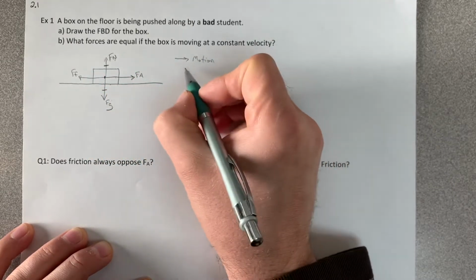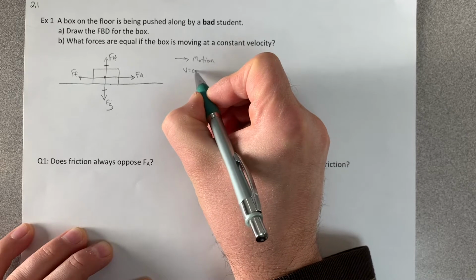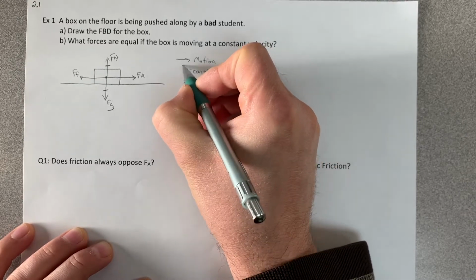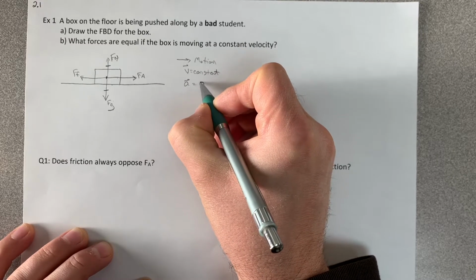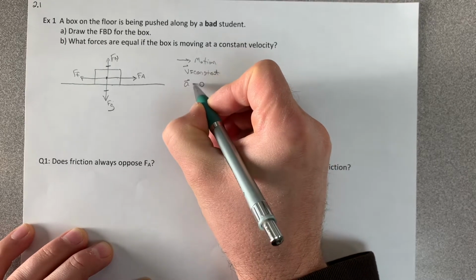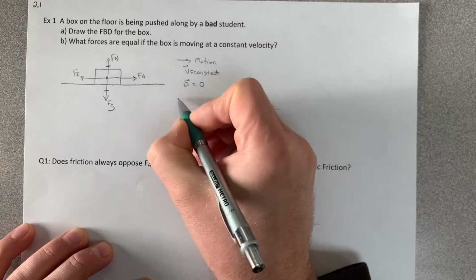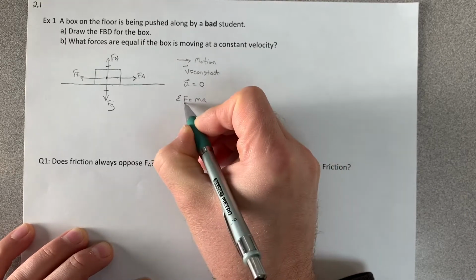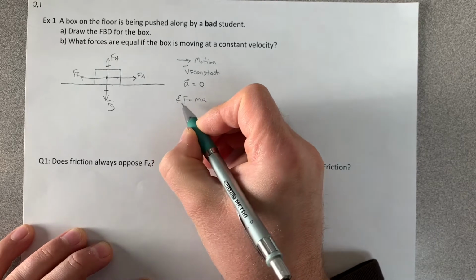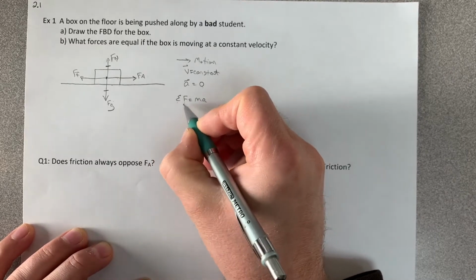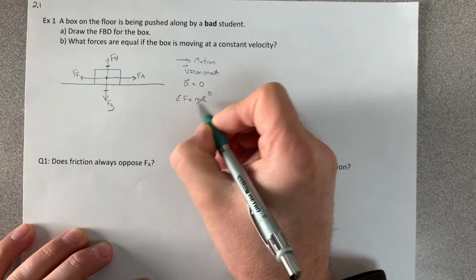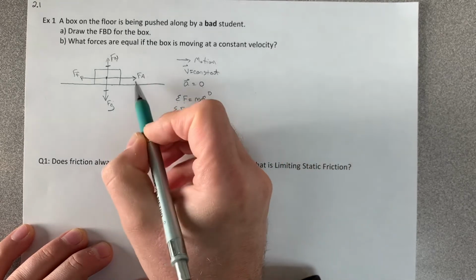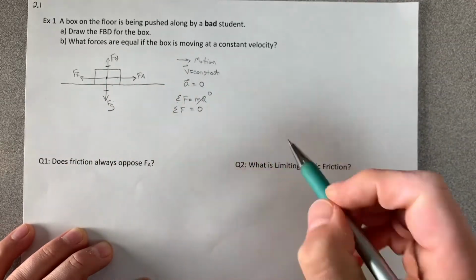If the object moves at a constant velocity, so if v is constant, acceleration then must be 0 in order that velocity is constant. If acceleration is 0, you can think back to grade 11. We said F equals ma, net force or sum of F equals ma. If acceleration is 0, then the whole right-hand side is 0. What that means is all of these forces, when I add them up, must add up to 0.